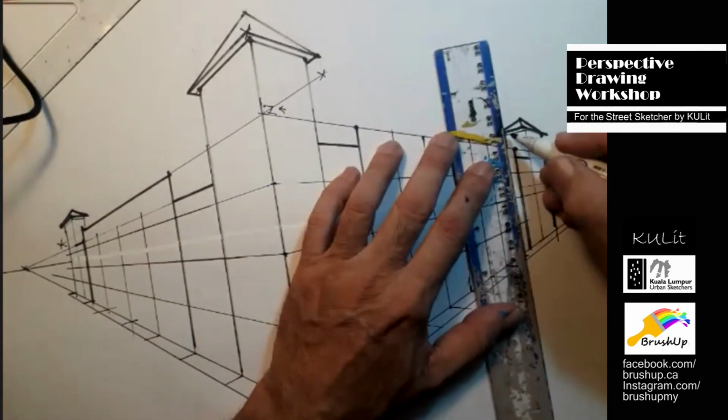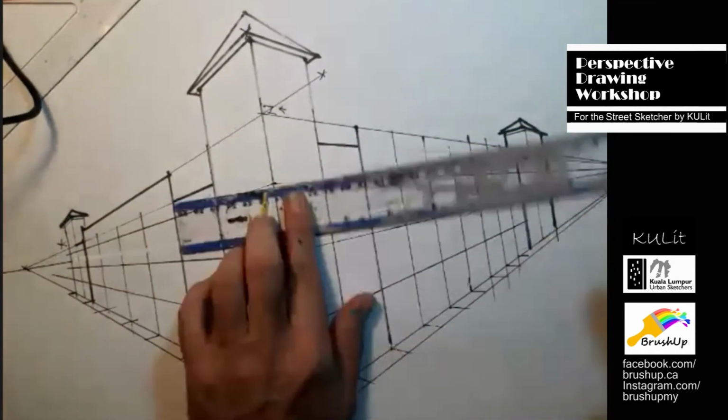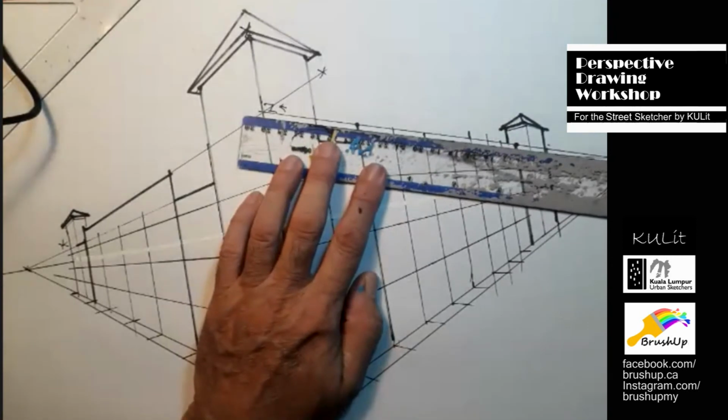It's going to be pouring. It's going to be traffic jams.